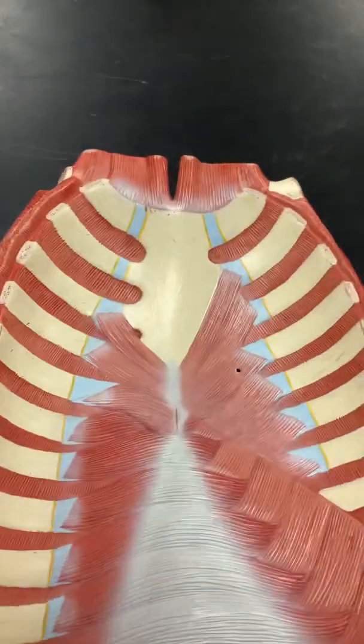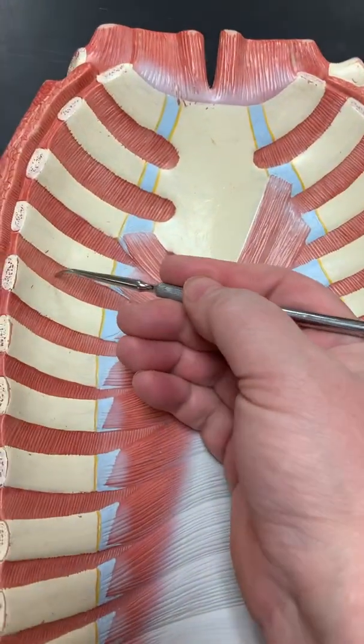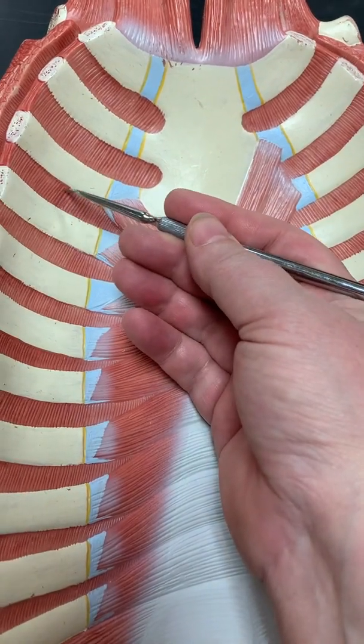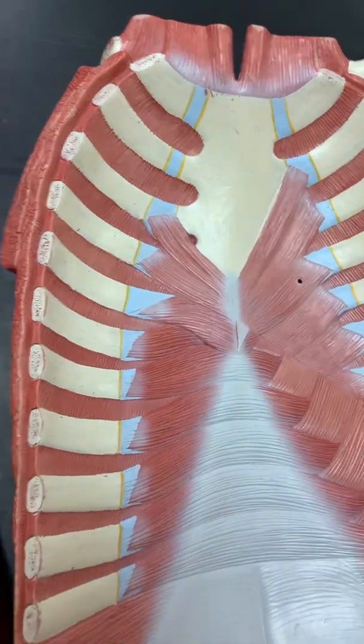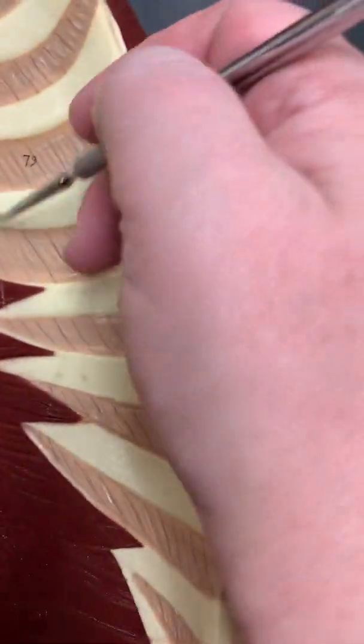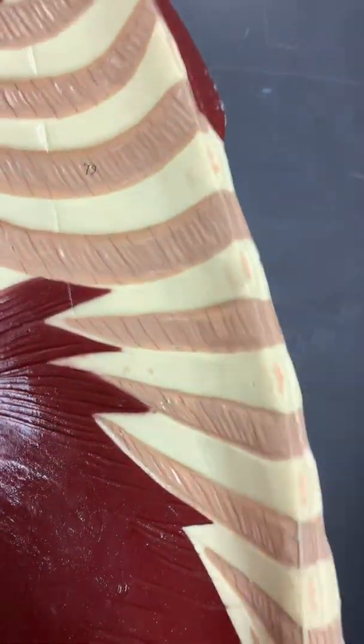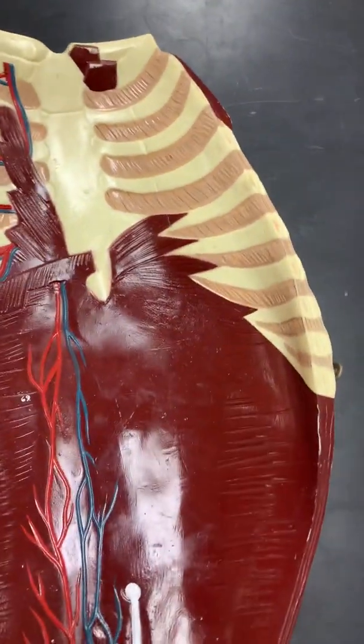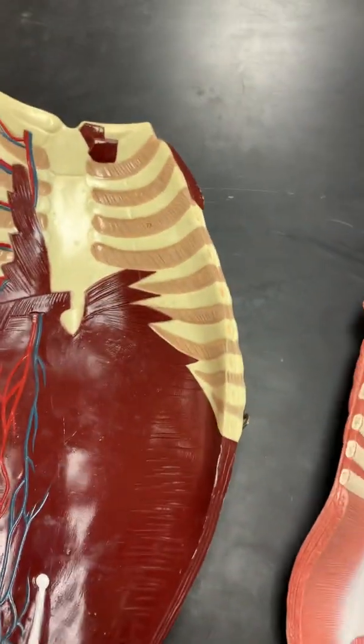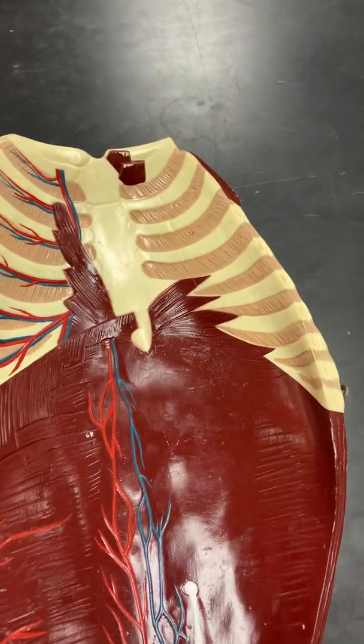For this model, you're then going to flip it over to show you the internal intercostals. Again, inter means between, costal means rib. On this model, I can also flip it over and show you the internal intercostals on the inside of the chest plate.